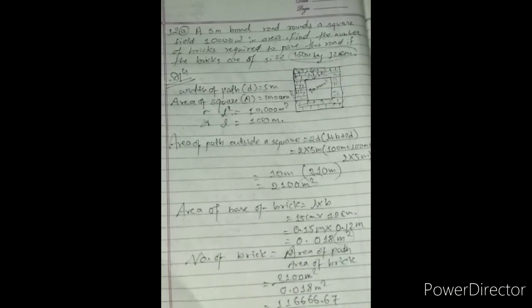116666.67. But if you are finding the number of bricks or number of persons, then we will not write it in decimals. We will make it one more. This 1,16,666.67 is there. Instead of this, 1,16,667. One more we have to add.